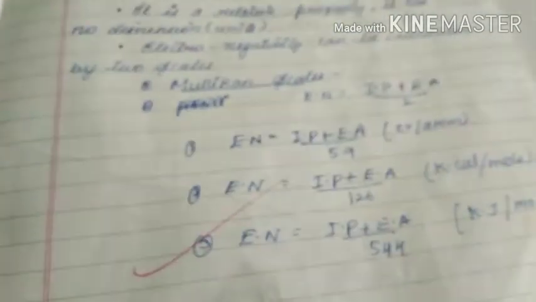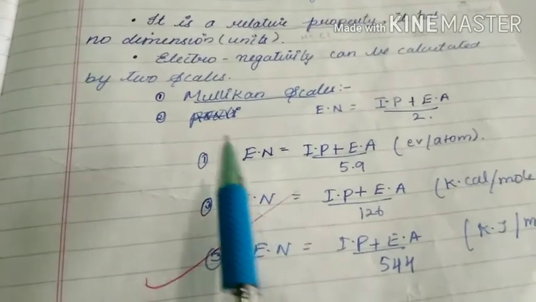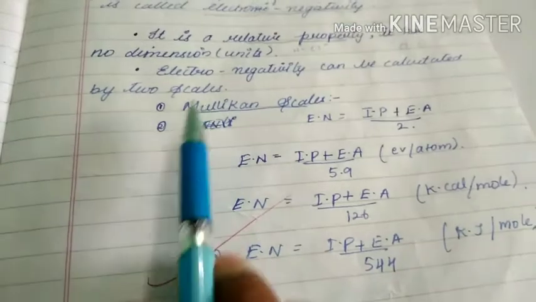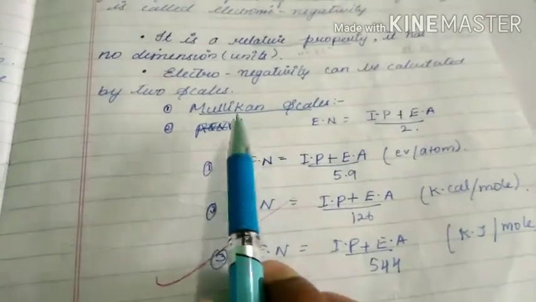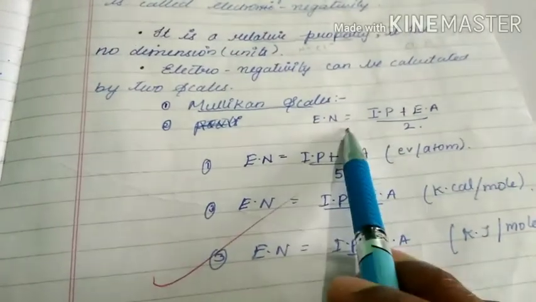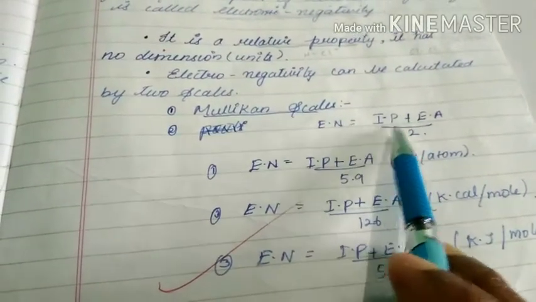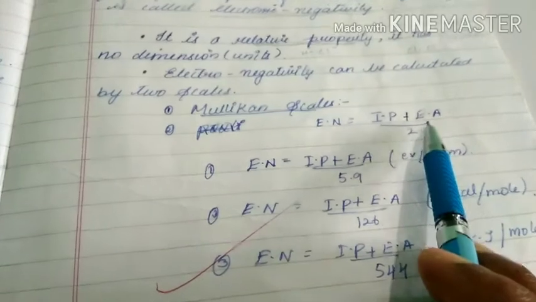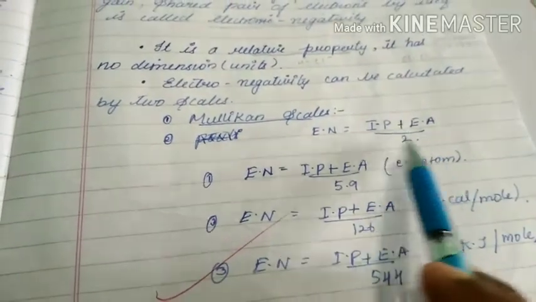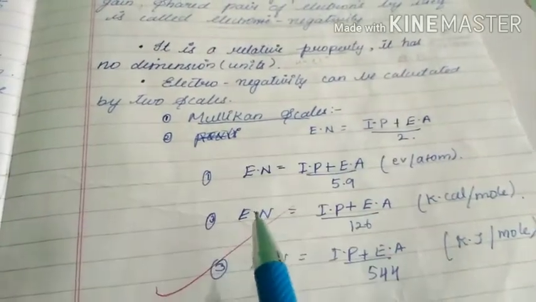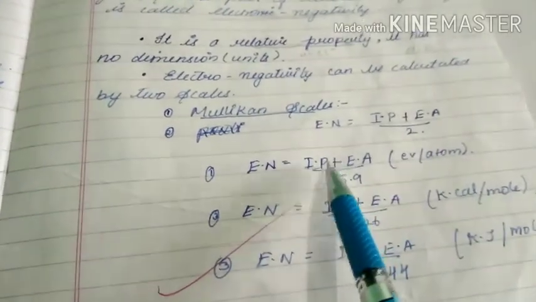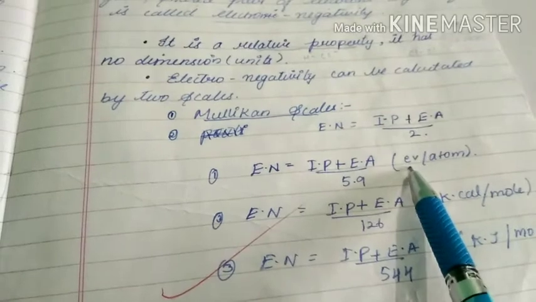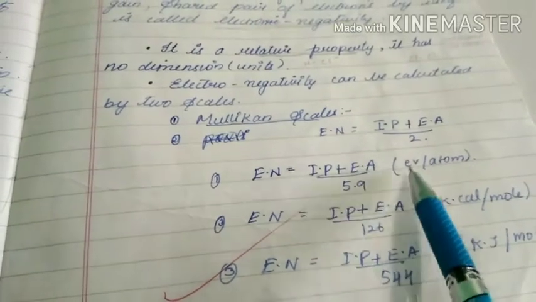Next, this electronegativity can be calculated by 2 scales. They are the Mulliken scale and the Pauling scale. According to the Mulliken scale, electronegativity is the average of IP and EA. That means (IP + EA)/2 is electronegativity. This is the general expression. Sometimes IP and EA are expressed in electron volts per atom.